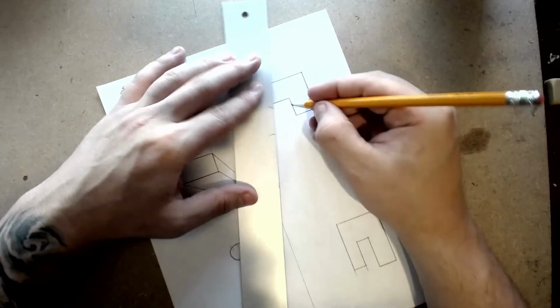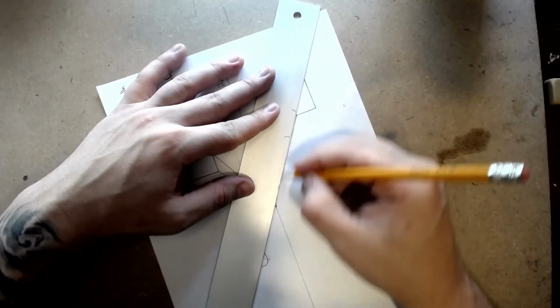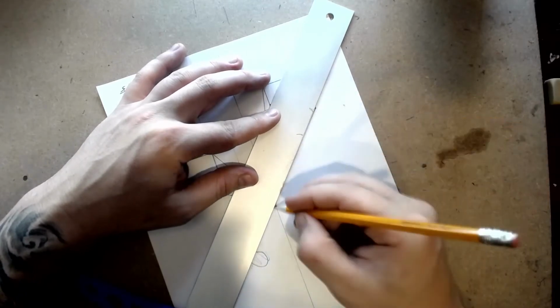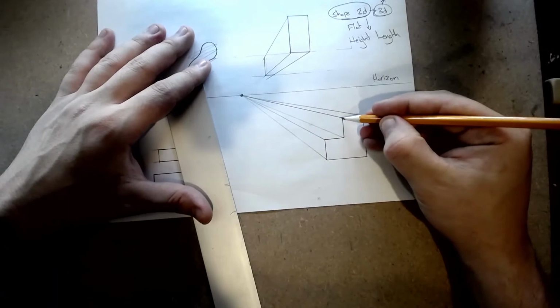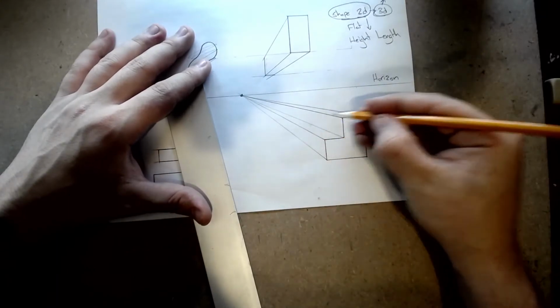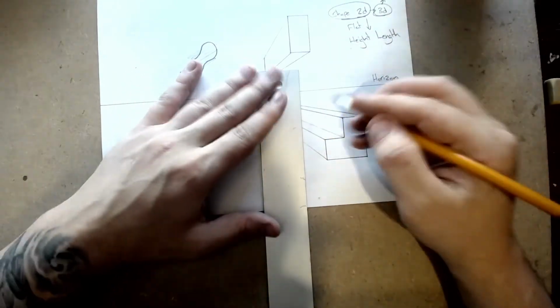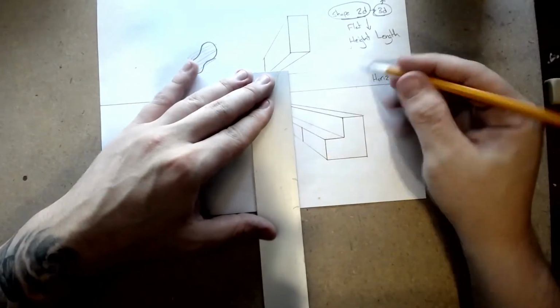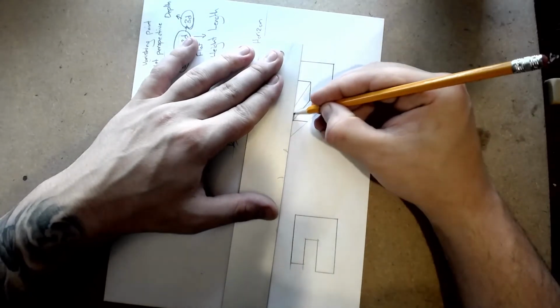Draw lightly because you're going to have to erase. If you're good enough, you don't have to make this line go all the way to the vanishing point. You could stop it somewhere. Save yourself some work. Okay? Now this line, this line, this line, and this line get traced over. It could be up here, it could be down there. Wherever you want. I'm going to put it right there. Okay, and that corner gets traced over. Keep that line parallel.